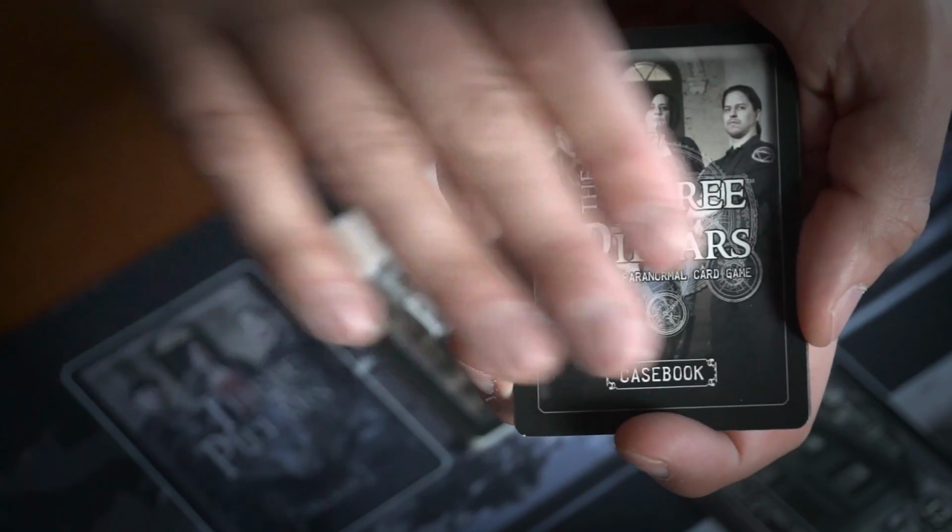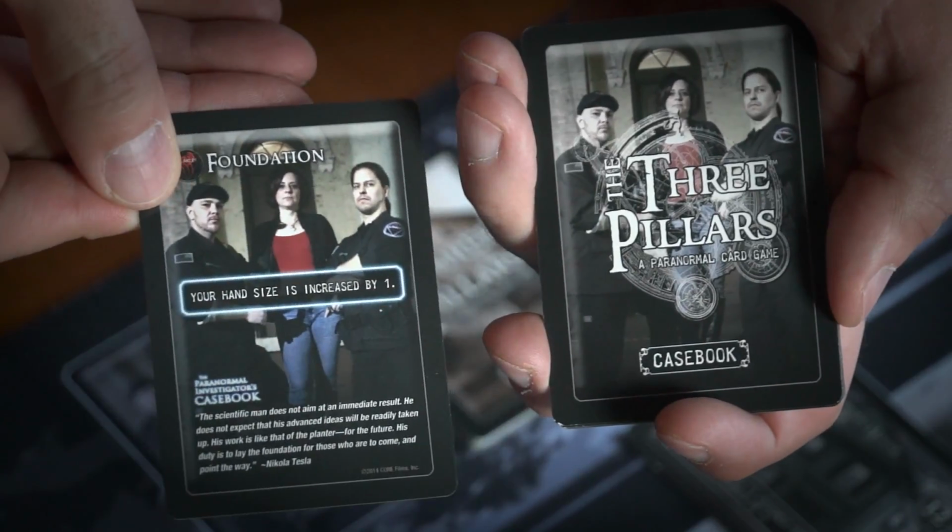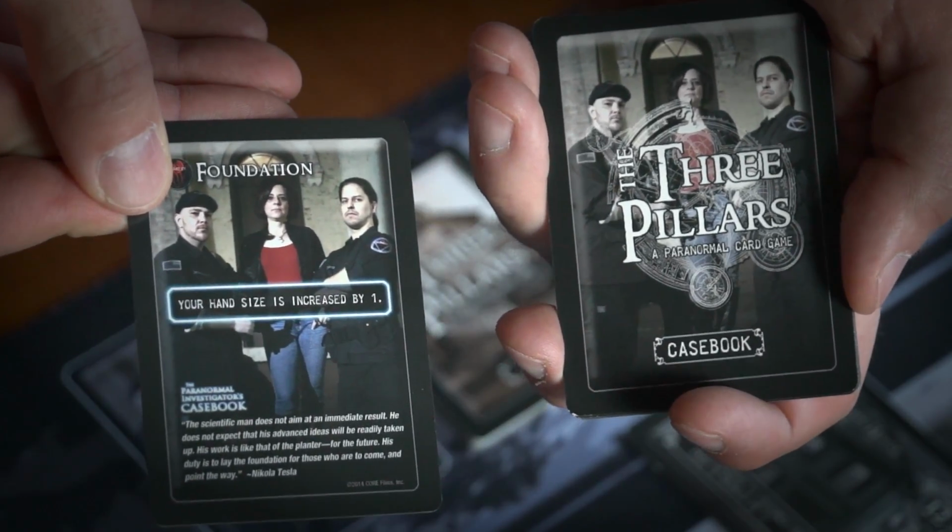Then, as a reward for finishing your case, you get a casebook card. They're helper cards. They give you abilities much like pillar abilities that help you with your future cases. Casebook cards play on your side of the table immediately when they're drawn and are in effect for you and only you for the rest of the game.